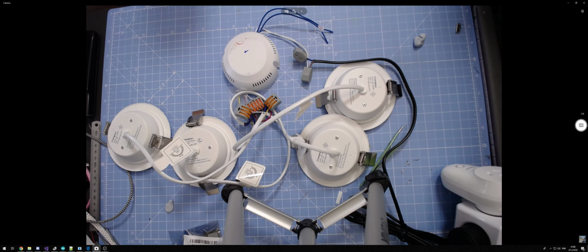Wiring of the device is pretty simple. You have mains power coming in, which is load and neutral. You have DC power going out to the LEDs with one common power rail and a ground rail for each channel. You also have GPIO 0 and ground, which can be used as a switch that toggles the state of each channel.